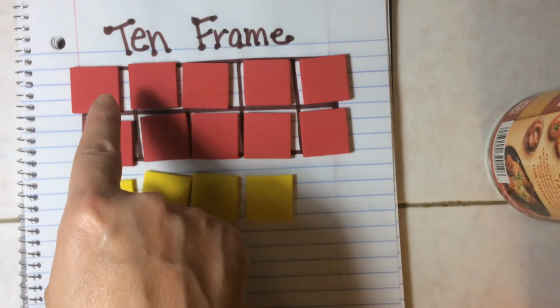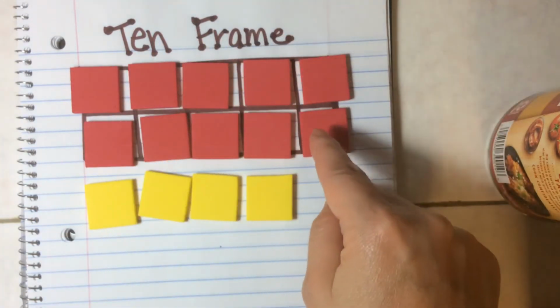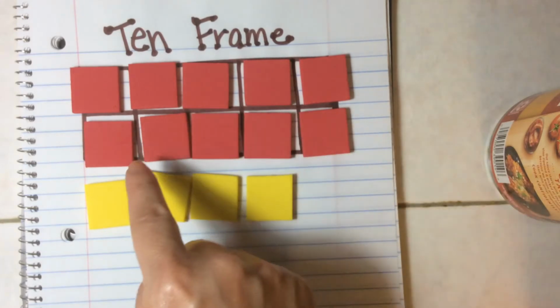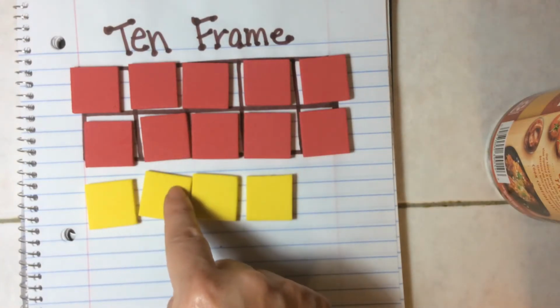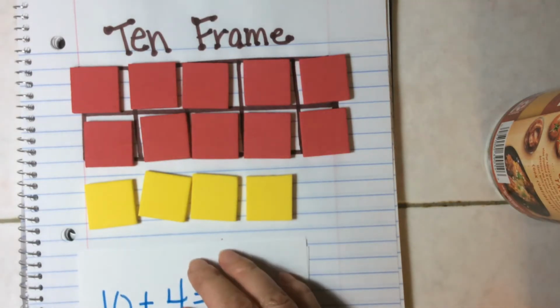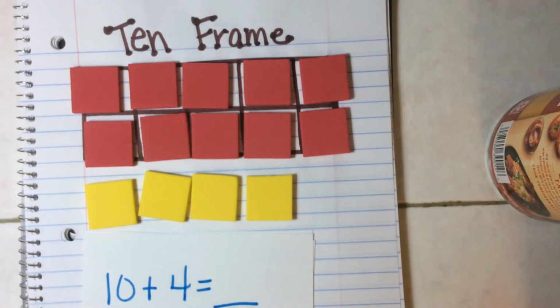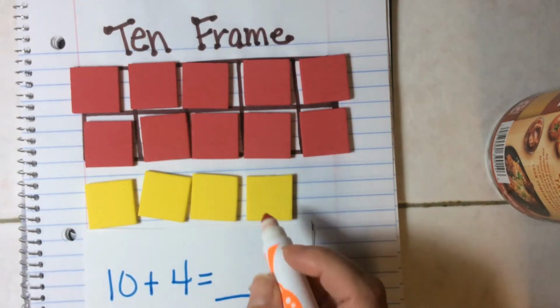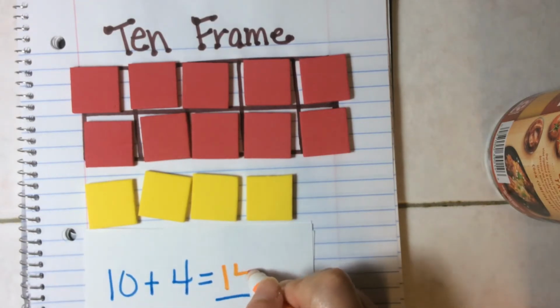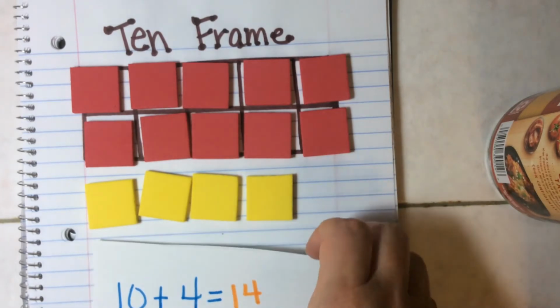So we don't have to say 1, 2, 3. We already know how many we start off with. We start off with 10, and we're just going to count up. 10, 11, 12, 13, 14. Alright, so our sum is 14. 10 oranges plus 4 more oranges equal 14 oranges. Okay, let's do another one.